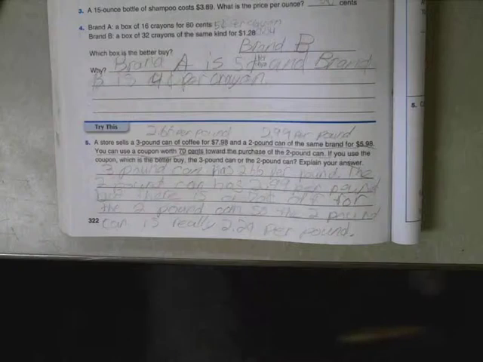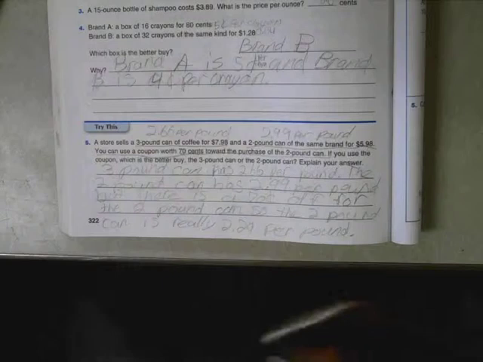Oh, you took 70 cents off of each pound. But does the coupon say 70 cents off each pound? No. It just says off the total amount. So the 2-pound can with the coupon is still the better deal. So you were right. So we would just fix that.